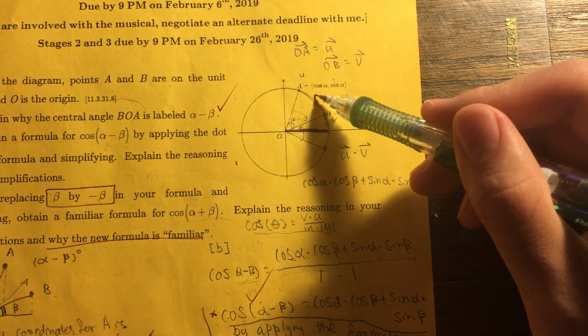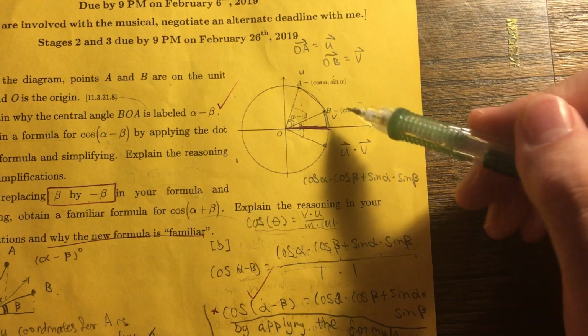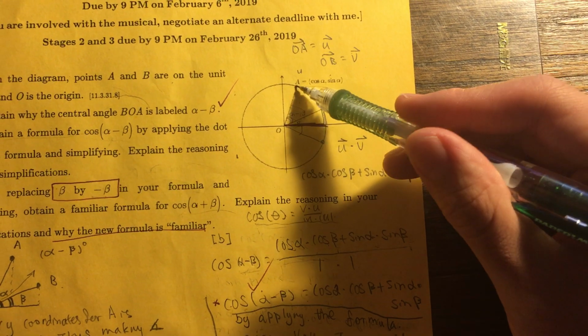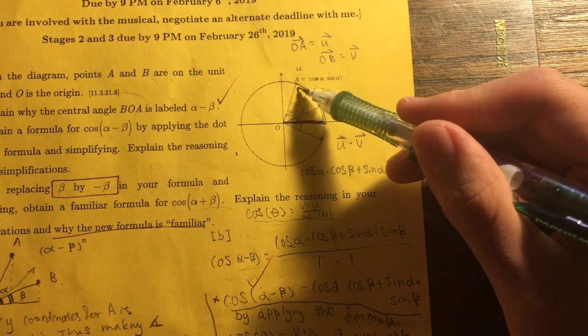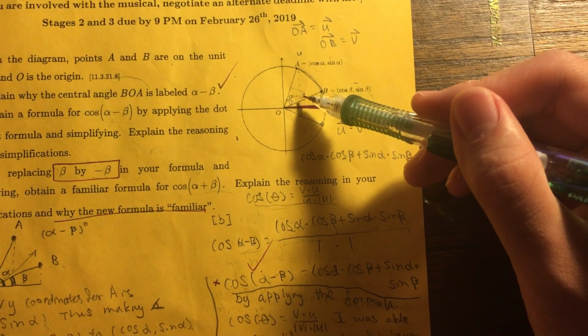So because of the relationship between cosine alpha to 0 and sine alpha to 0, we can make the assumption that from here to here, the angle is going to be alpha.